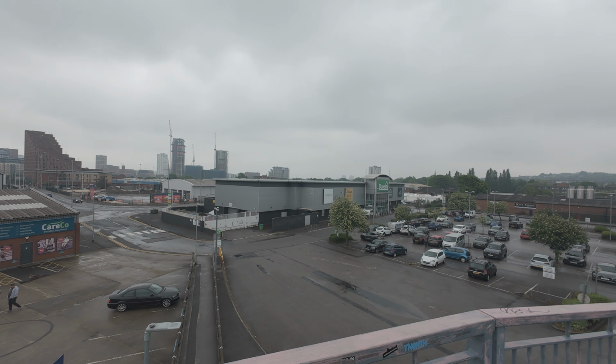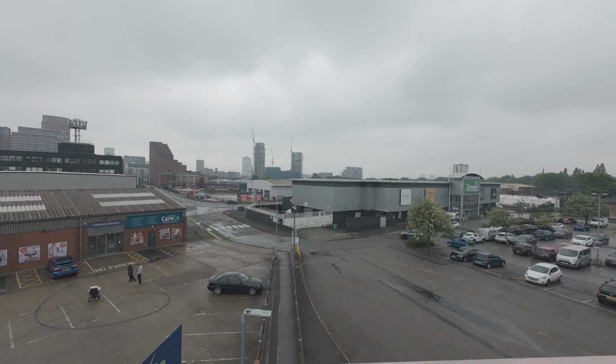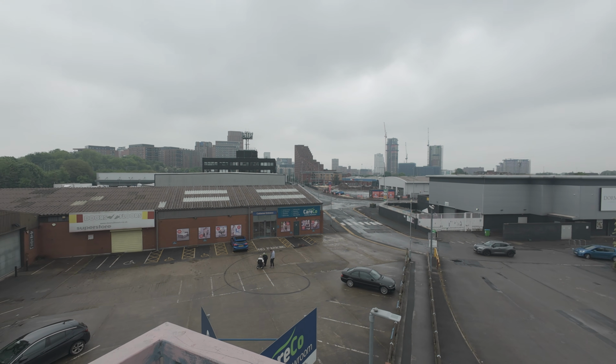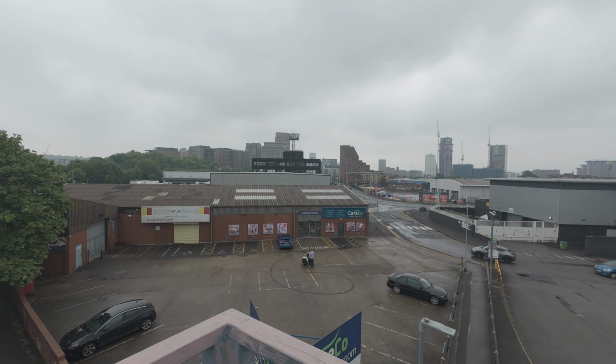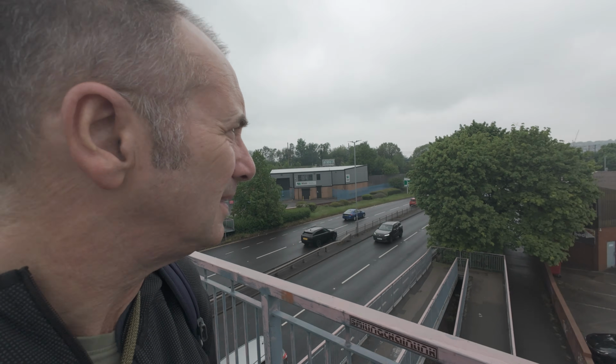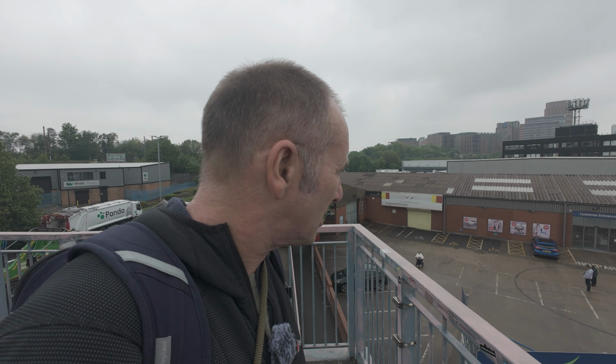Now, like landscape photography when you're out in nature, the weather conditions can play a massive part in the style of photography you're going to come away with. As you can see, we've got a rather overcast day today, just on the outskirts of Leeds, but I'm going to stick with it.